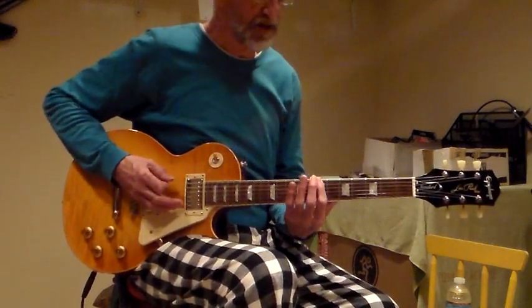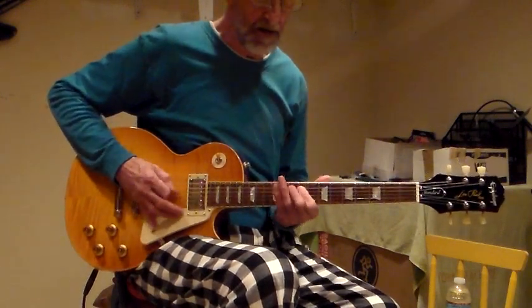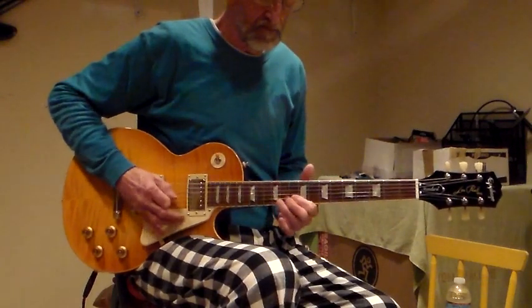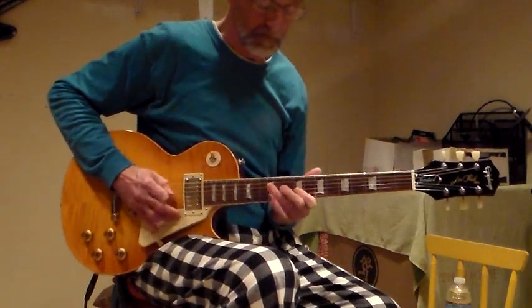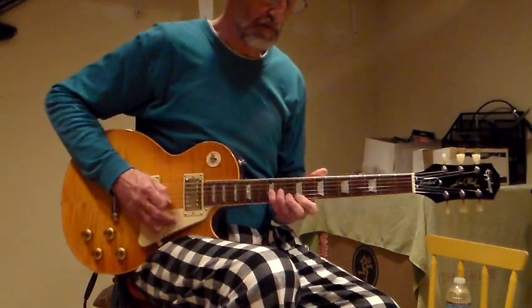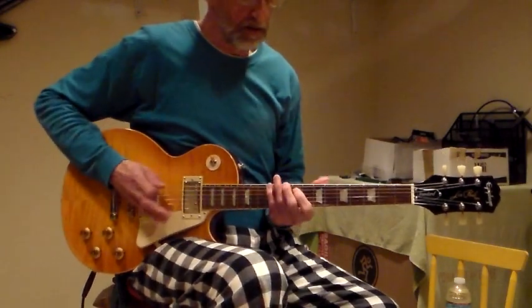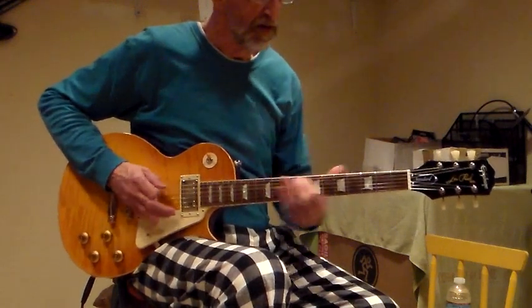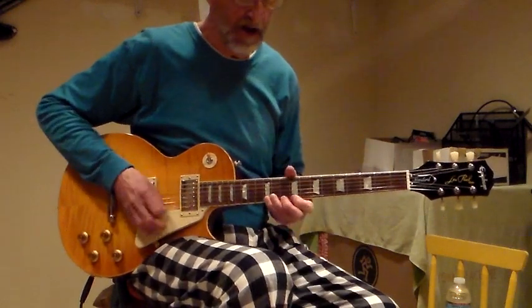So the last, before you get to the D major here, you start with the C sharp and you go. Kinds of potential phrases right there.